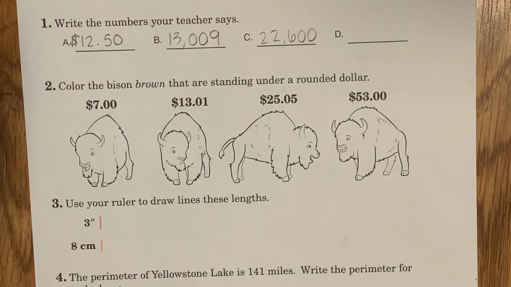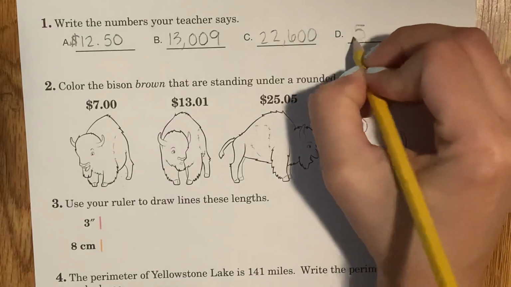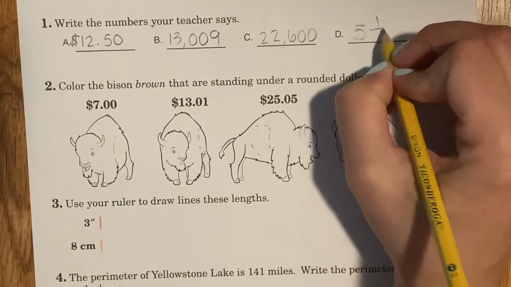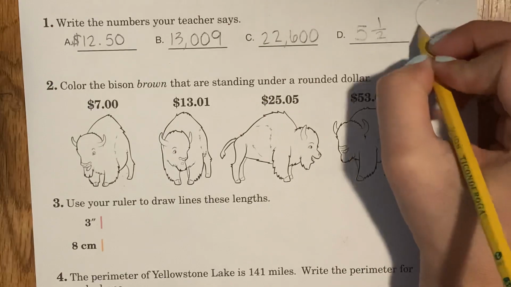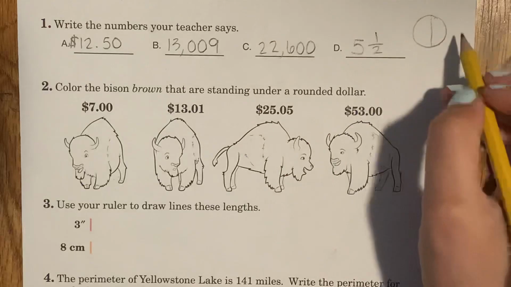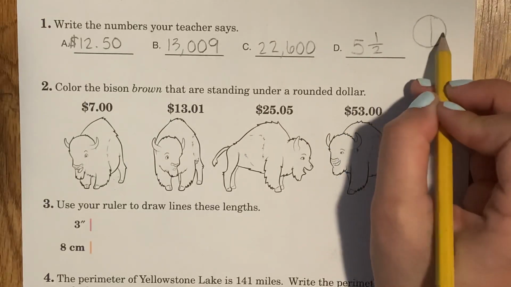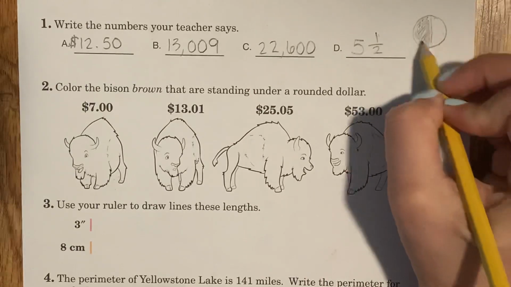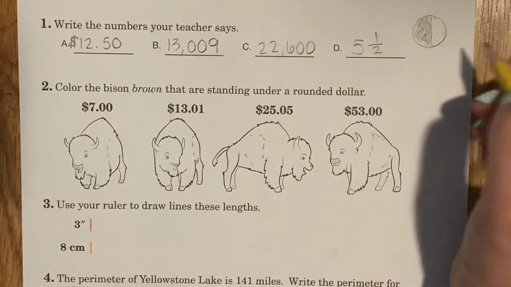Letter D is going to be a fraction. 5 1/2. 5 1/2 is the same as writing 1 out of 2. Over here in the corner, I'm going to show you the circle that I'm going to split into a half. So what the fraction is saying is there are two pieces, and one of them, what is on top, is what is colored in. So 1 out of 2, which equals 1/2.